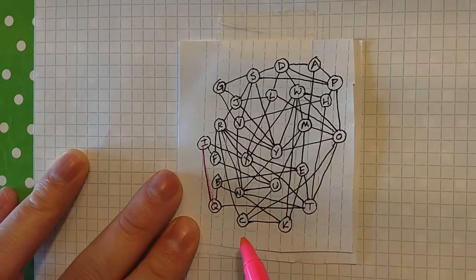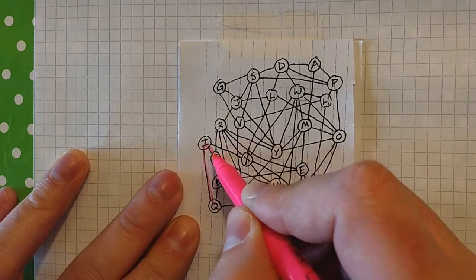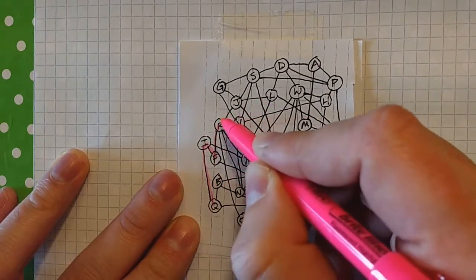The mistake I made last time was blocking off F, so I'll start there. From I to F, R, J.